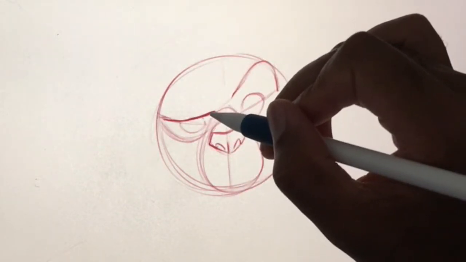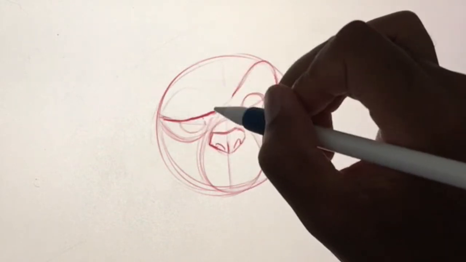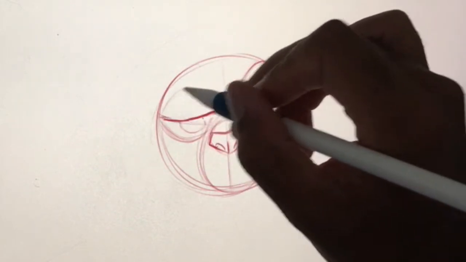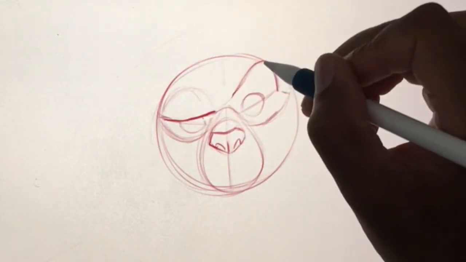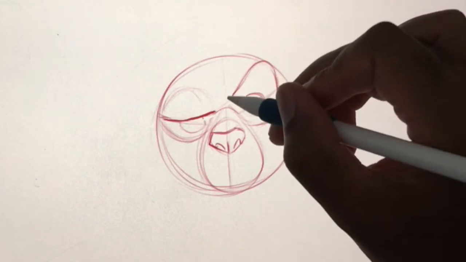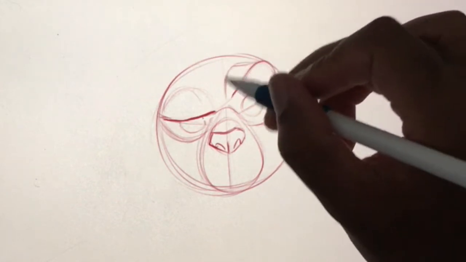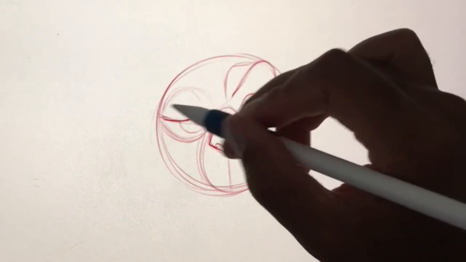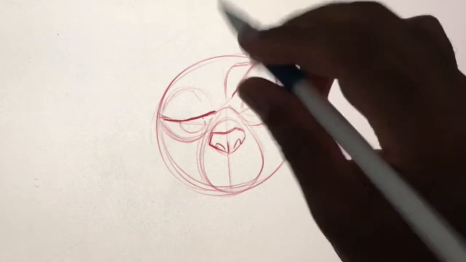And since this eye is so low, I'm going to make the eyelid area a dome like that. And this one would have the same dome, but since it's lifted up a little bit, I'm going to go like that to show that this mound right here is lifted up.